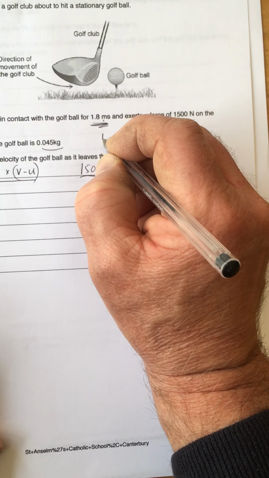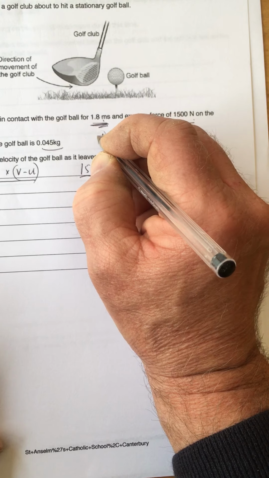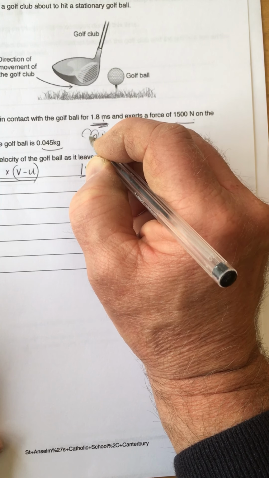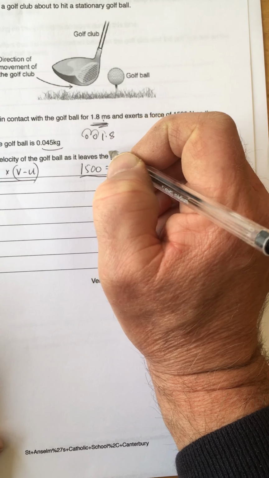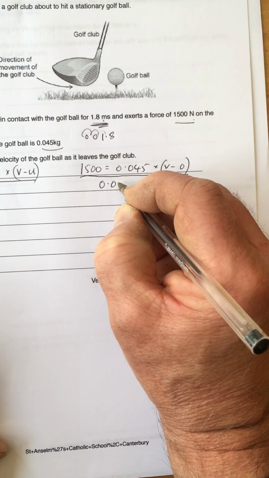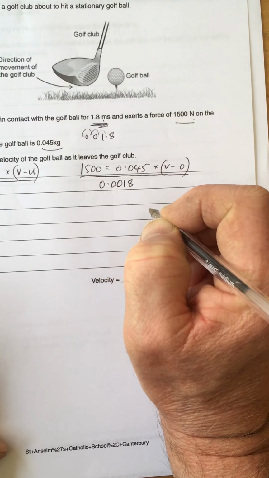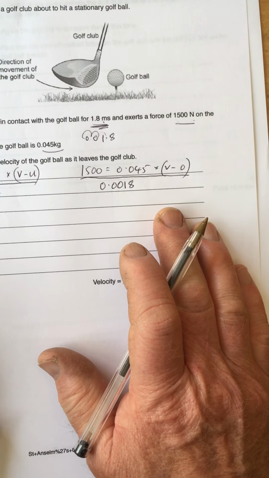Now 1.8 milliseconds, you've got to bounce the decimal point back 3 places. 1, 2, 3. So I do it as mechanically as this, so I never get it wrong. 1, 2, 3, because it's very easy in exams to get this wrong. So that time there is 0.0018 of a second. It helps you to see how I do this. I'm thinking this through myself.